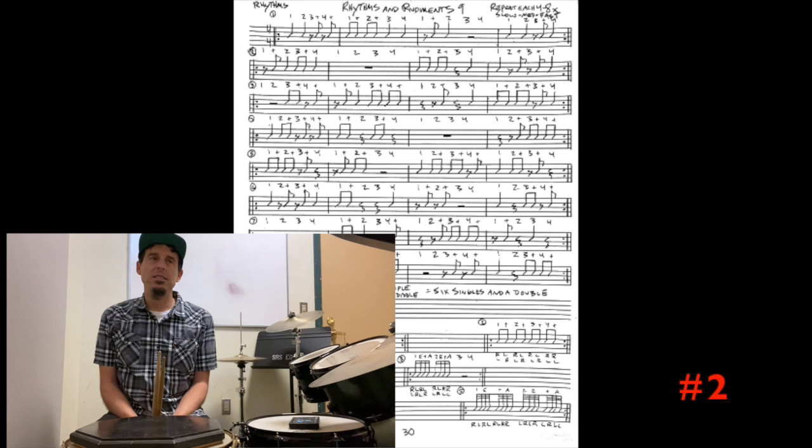Bar 2 is a whole note rest. We won't play anything for those 4 beats. On bar 3, we have eighth notes on beats 1 and 2, a quarter note rest on beat 3, and a quarter note on beat 4. On bar 4, we have a quarter note on beat 1, eighth note rest on the downbeat of 2. We'll hit the and of the beat.